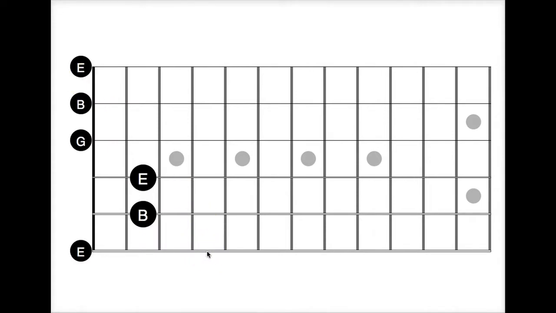Now, we talked about major chords in the last two days. We're talking about a minor chord today. So a minor chord is going to be made up of a root, a minor third, which is why we call it minor, and then a perfect fifth.